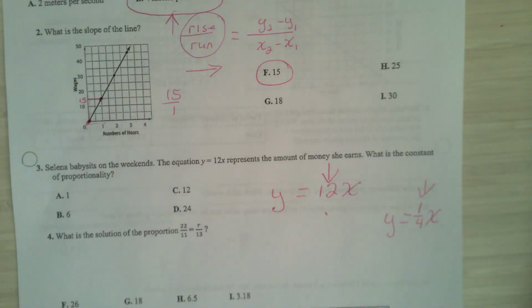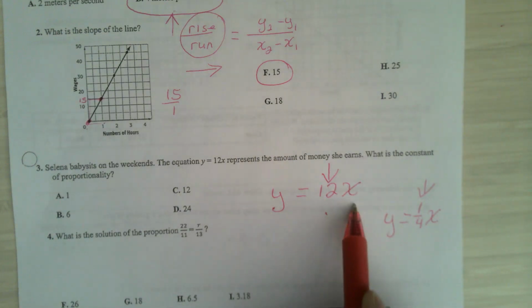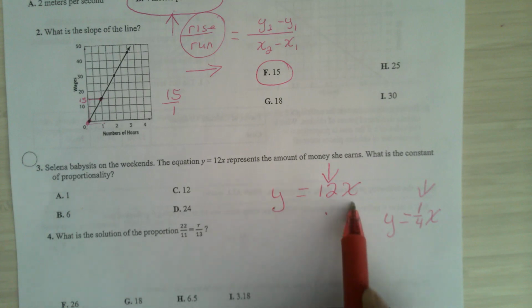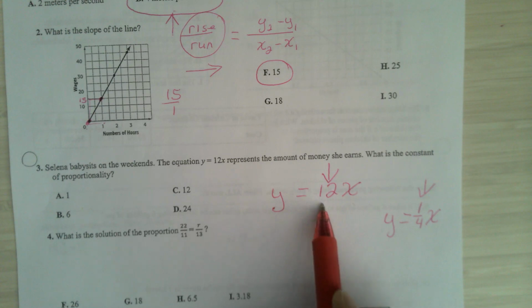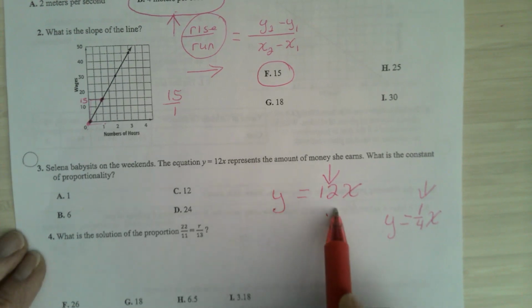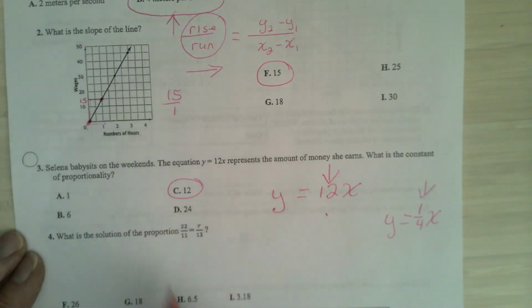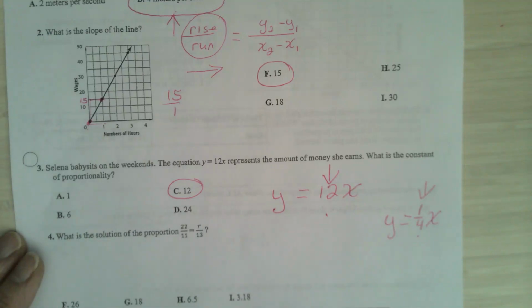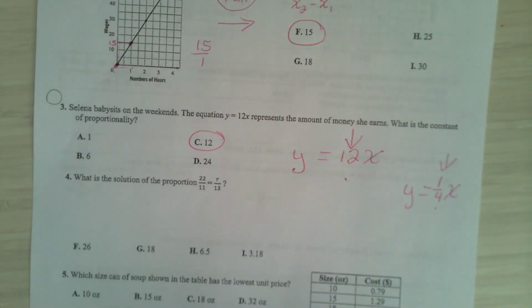Do you see where that's located? It's the number in front of the x. When it's set up like this, y equals something in front of x, which is what it's going to look like on your test tomorrow. Whatever is in front of the x is your constant of proportionality. So in this problem, the answer is 12. In this one, it's 1/4. Okay? So that's what your constant of proportionality would look like in an equation.